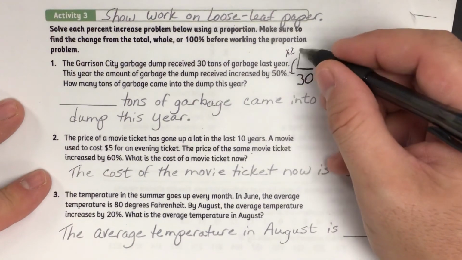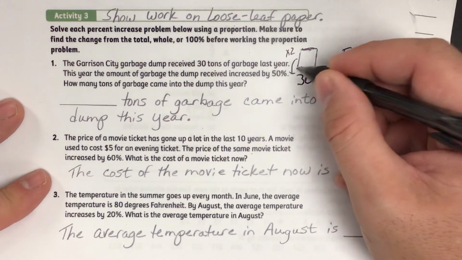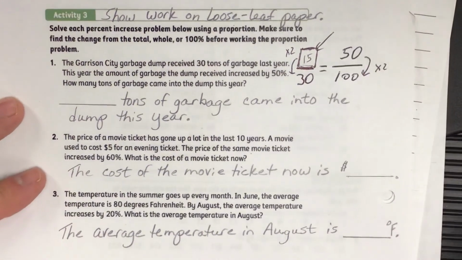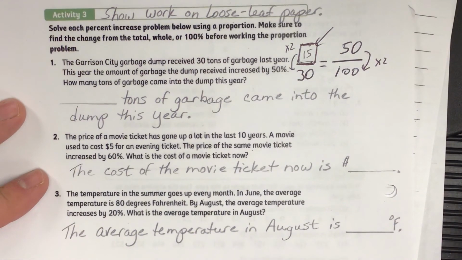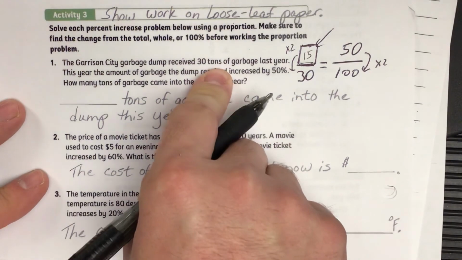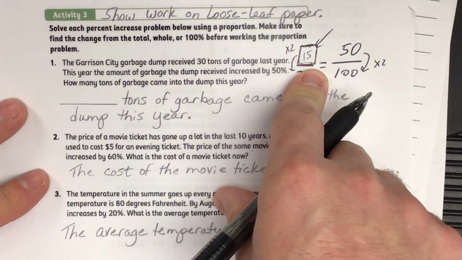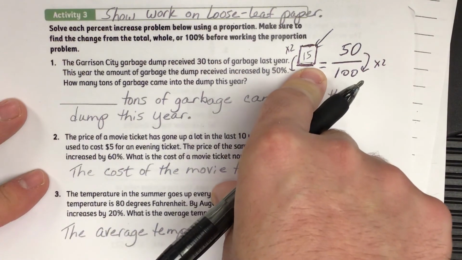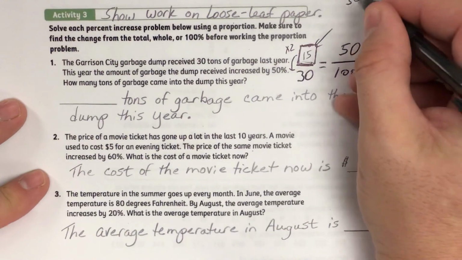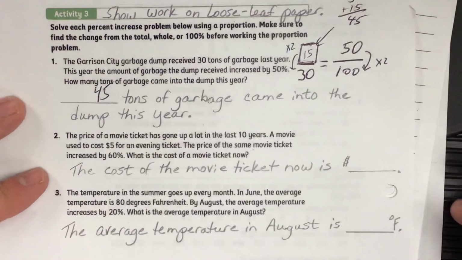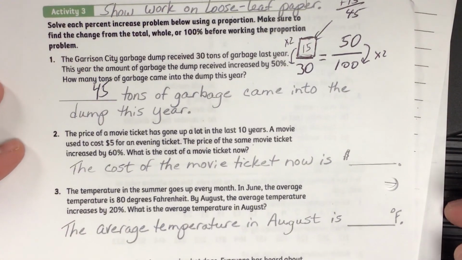So what times 2 is 30, Kira? What times 2 is 30? 6 times 2 is 30? Wait. Oh, 15. Again, that is my increase. So what do I have to do to that number? So last year I had 30 tons of garbage. It's a 15-ton increase this year, so you add for a total of 15 plus 30, it would be 45. 45 is correct. Don't forget to add it to the original. So the first one there is done for you. 2, 3, and 4 are going to be similar.